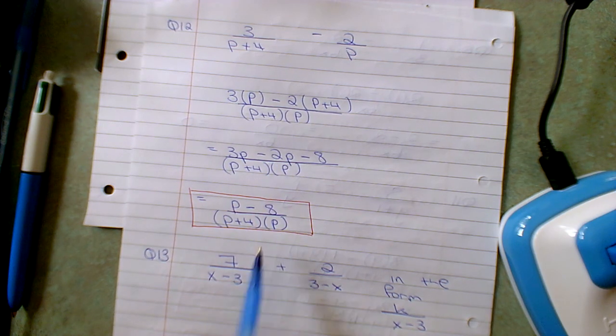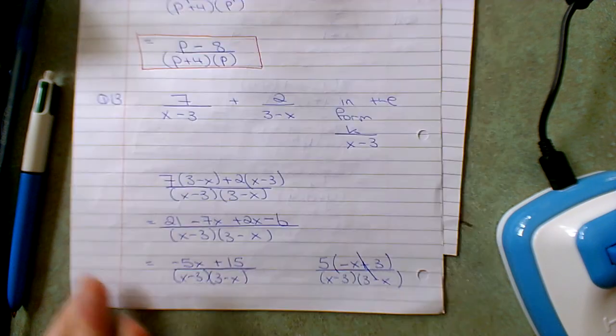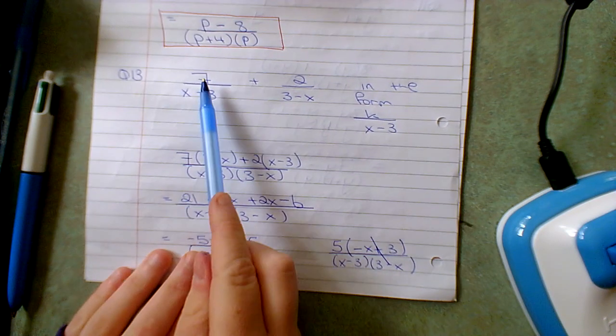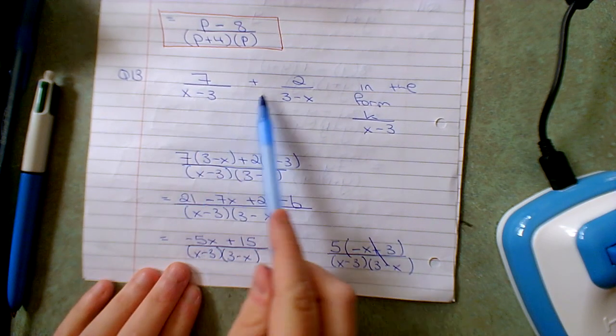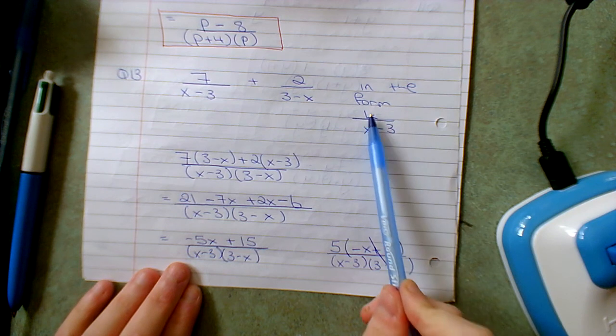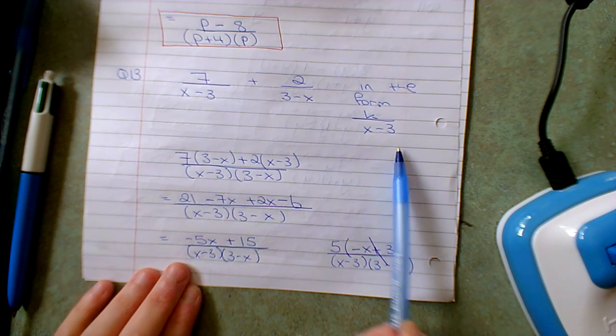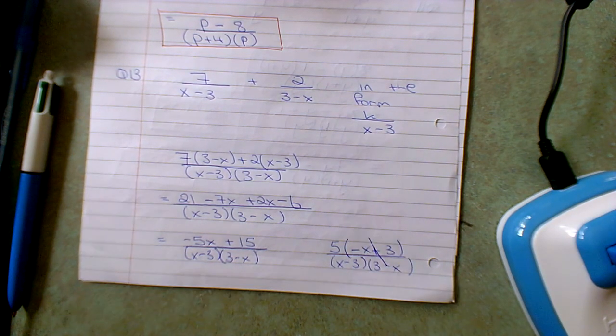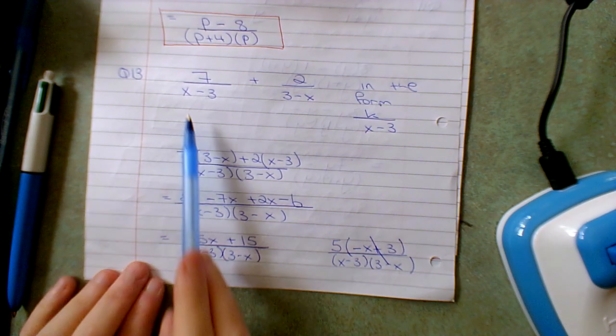Question 13, I was given 7 over x minus 3 plus 2 over 3 minus x, and I'm asked to put the answer in the form k over x minus 3. So I know I'm going to have to do some simplifying at the very end. Alright, so I need to get my common denominator. So my common denominator is going to be x minus 3, 3 minus x.